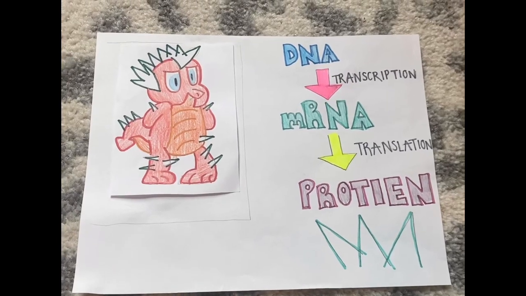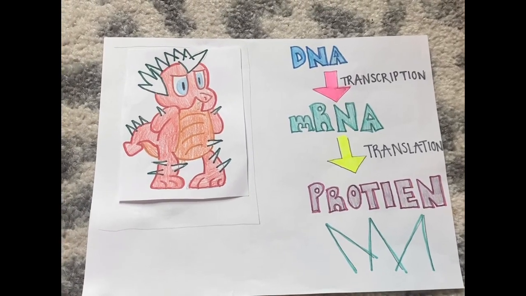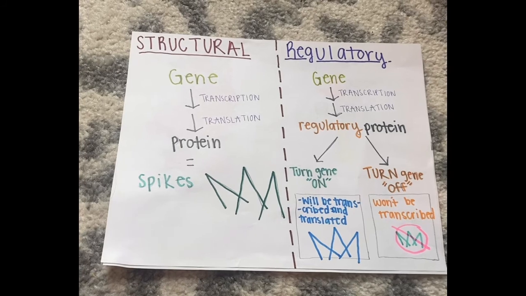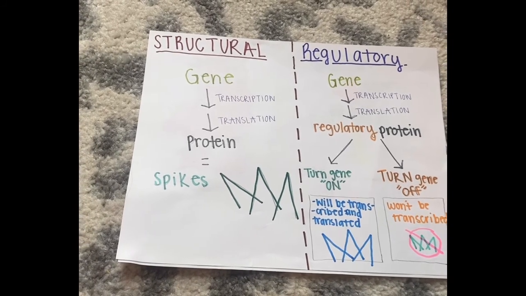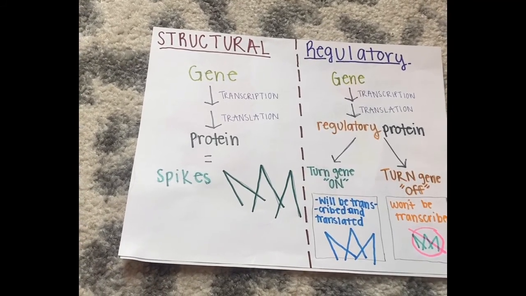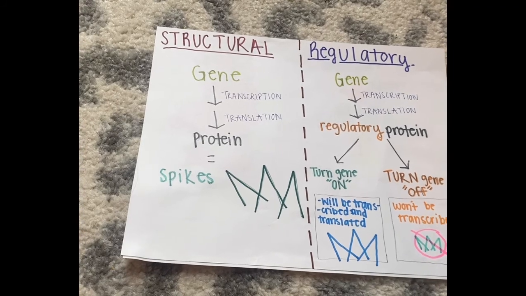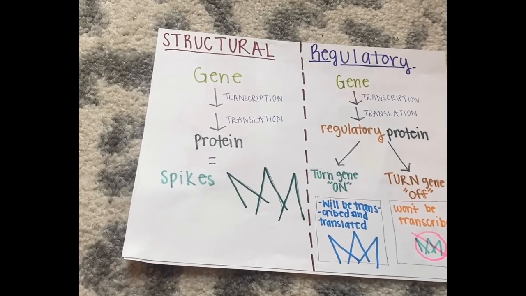This is Spike the thorny dragon. His spikes are a trait that is coded for by his gene. The genes that code for proteins that can be used in a cell are known as structural genes. However, you may not know that there are also regulatory genes, whose protein products control the expression of other genes by turning them on or off.